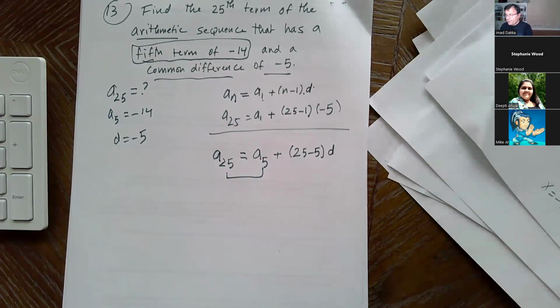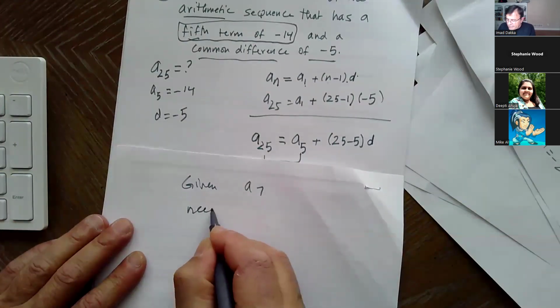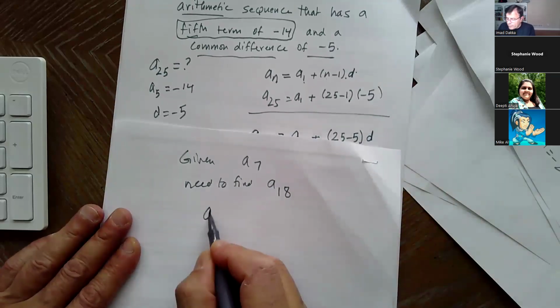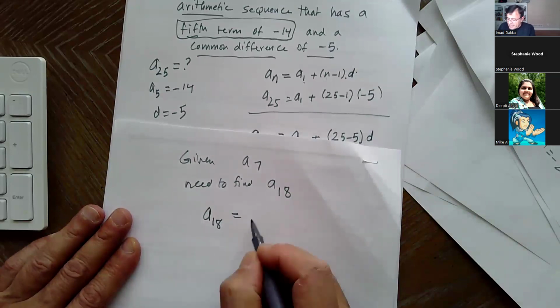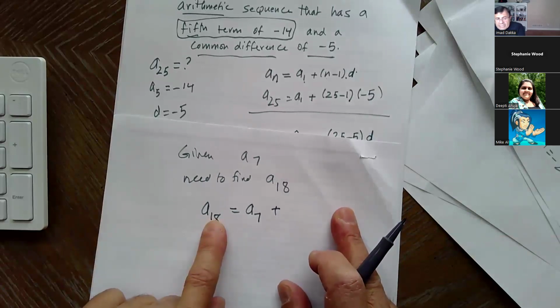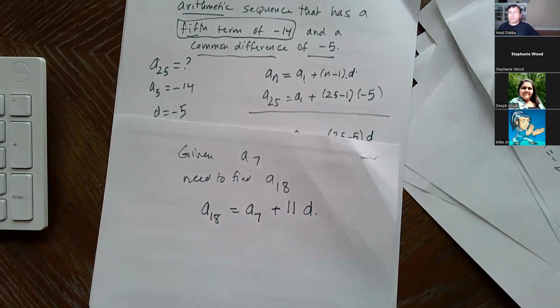Okay. Let me give you another example before we finish this. So look, say I'm given a7 and I need to find a18 without finding a1. So this is what I would do. a18 is what I want. a7 is what I know. How many common differences between a7 and a18? It's 18 minus 7, which is what? 11. And that's how I come up with my formula. Instead of having to go find a1 and then put it back in and then do the problem, this is a lot shorter. Got it? Any questions?